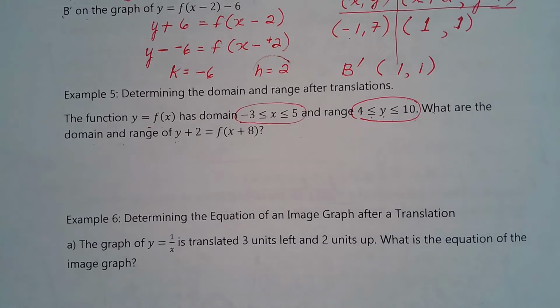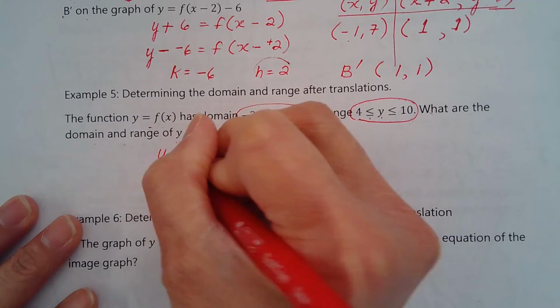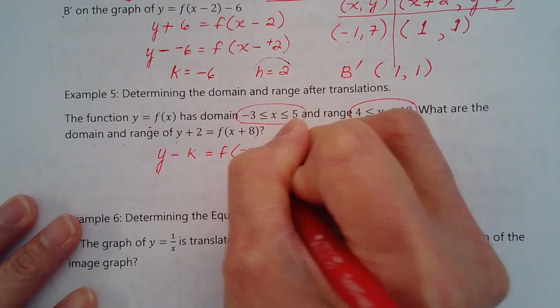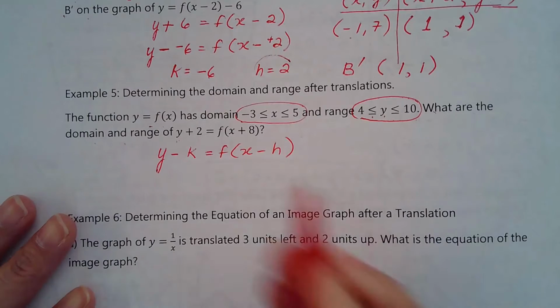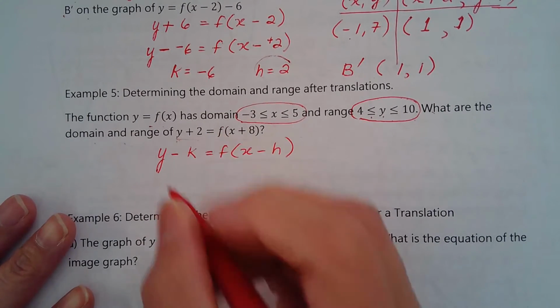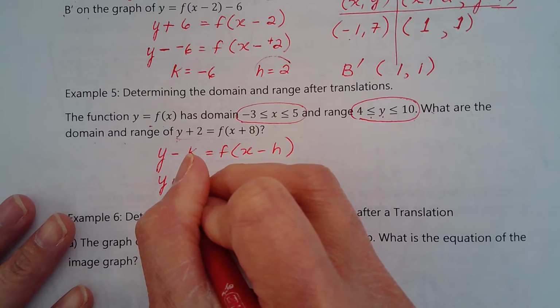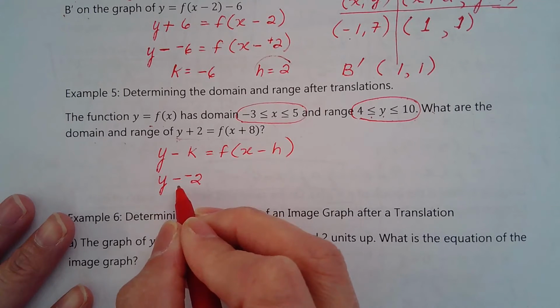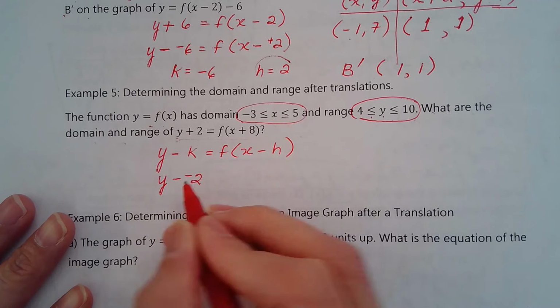Okay, let's see here. Y minus k equals f of x minus h. Okay, so how can we rewrite this so that it follows this form? K is -2. Y minus minus 2, that gave us a plus 2, right?